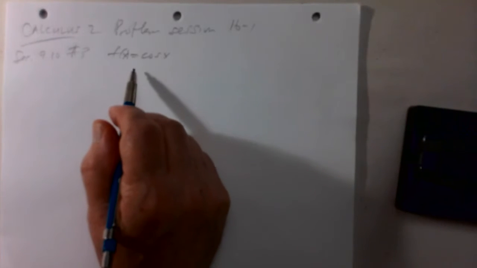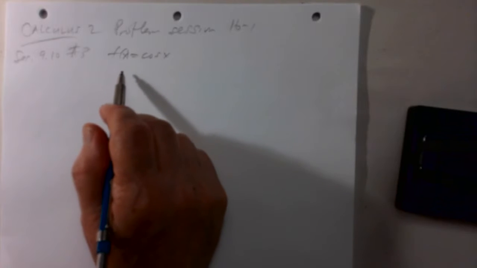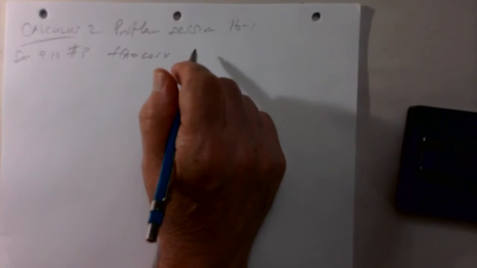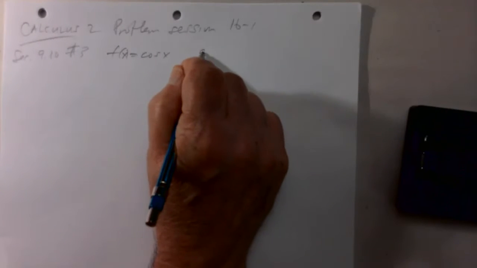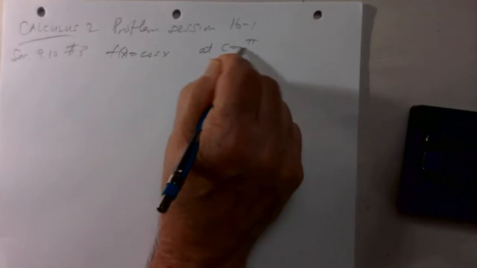So 9/10 number 3, we want to find the Taylor series for f of x equals cosine x centered at the point c equal pi over 4.